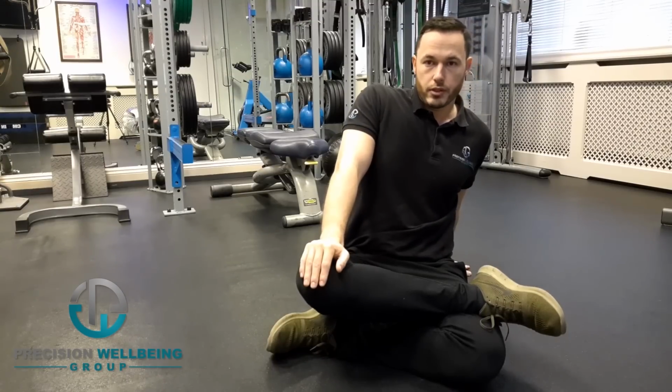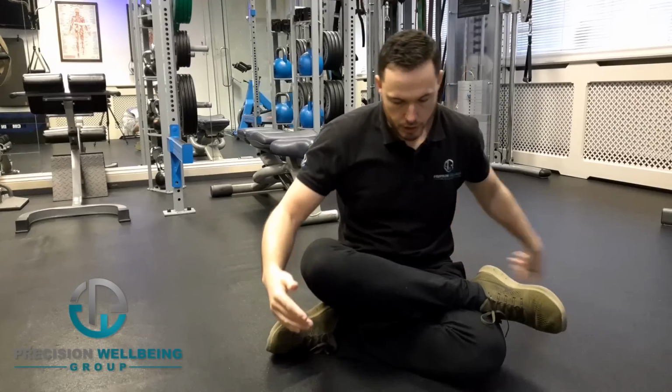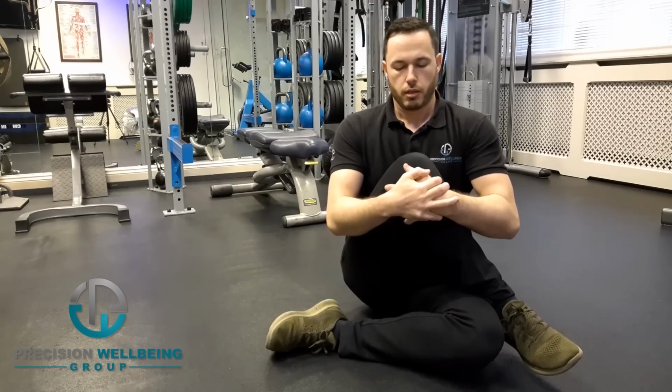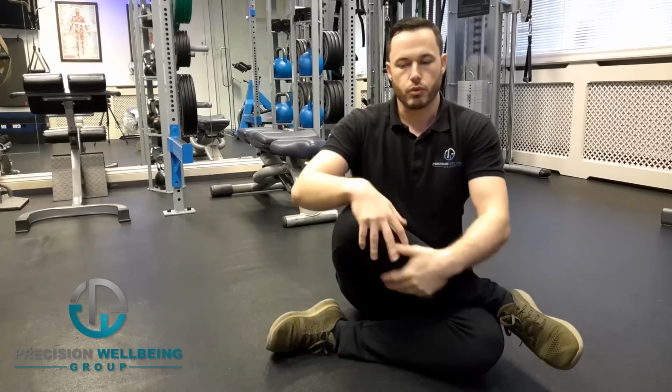So again, about 15 to 20 seconds, hold in one position and then up and over. So we're stretching now through the buttock. Hold that for 15 to 20 seconds and repeat.